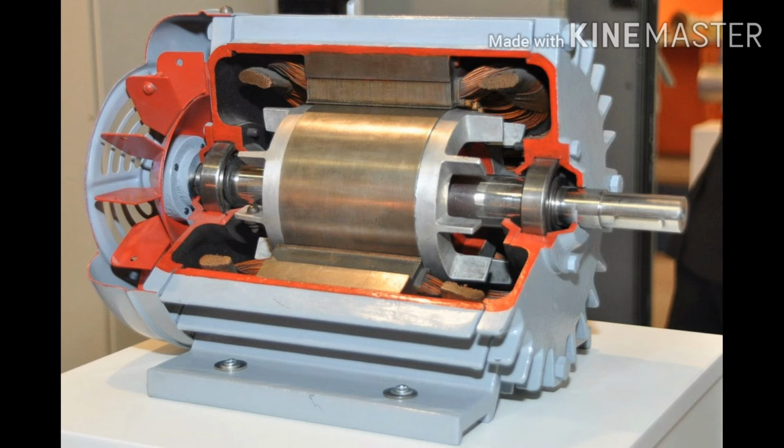So let us start with the electric motor which we are using in our daily life. An electric motor is a boon because it is used in fans, refrigerators, mixers, washing machines, computers, pumps and so many equipments. So we are going to learn how this electric motor works. But before that we will learn what an electric motor is. So actually it is a device which changes electrical energy into mechanical energy.